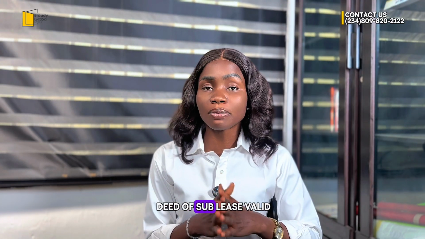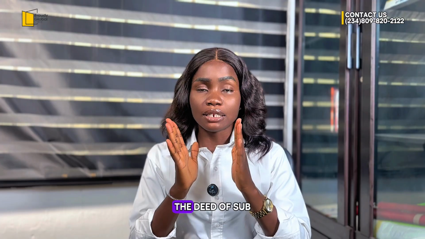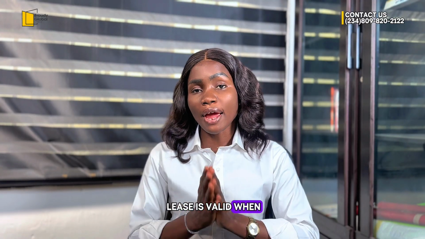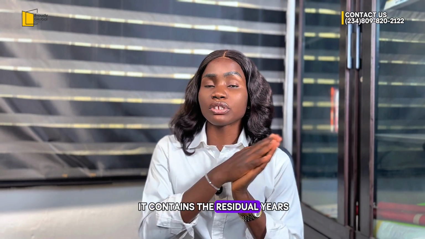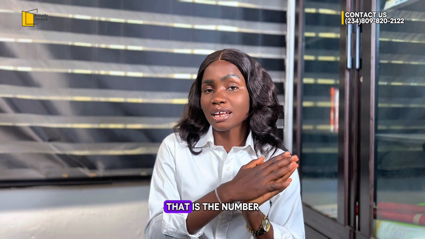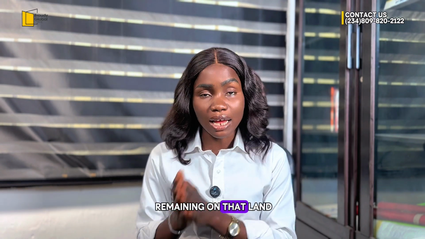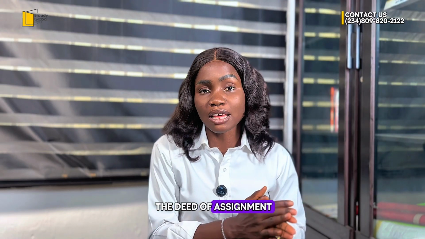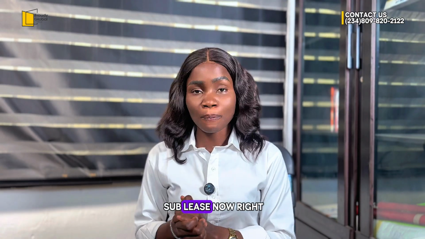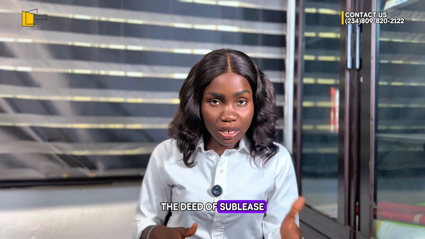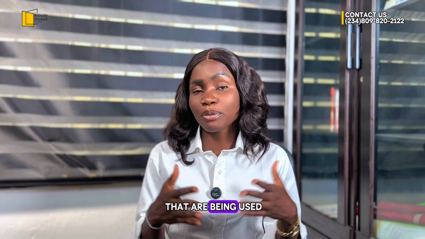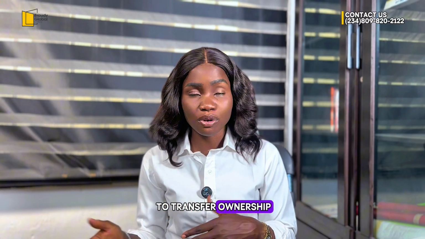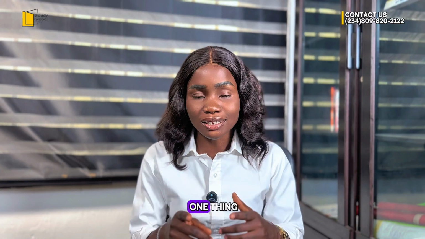What makes a deed of sublease valid? The deed of sublease is valid when it contains the residual years, that is, the number of years that is remaining on that land. It carries the same components which I mentioned in the deed of assignment. Now, right here in Enugu, the deed of sublease, deed of lease, or deed of assignment are just terms that are being used to transfer ownership. They are all stating one thing.